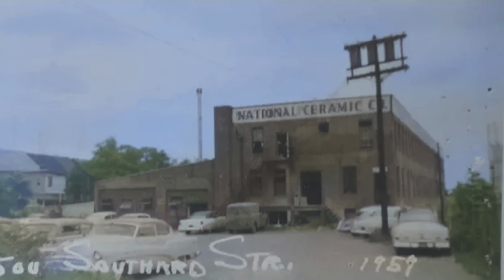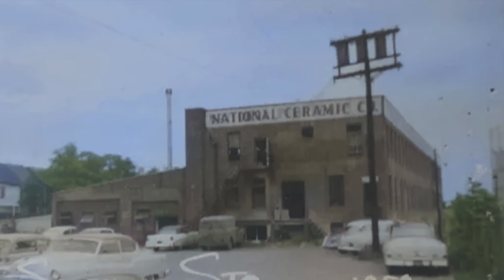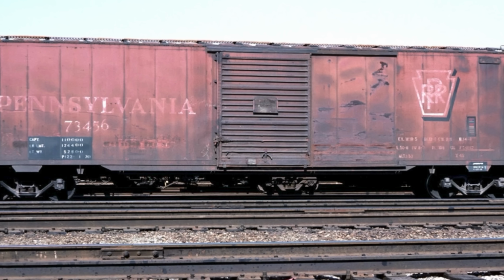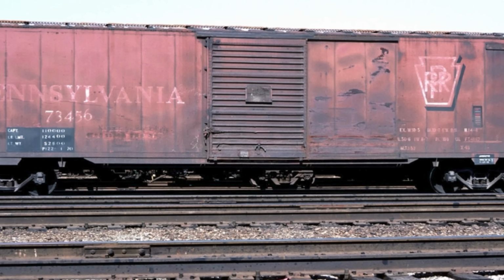Everything starts with a photo. You've seen in my prior videos, if you've seen them, my Kitbash video, starting with a photo of the National Ceramic Company and modeling after that. You've seen my weathering video, the tutorial that I did, starting with a photo of a boxcar. Even though I didn't stick to it exactly, it gives you that inspiration. It shows you where dirt should and shouldn't be.